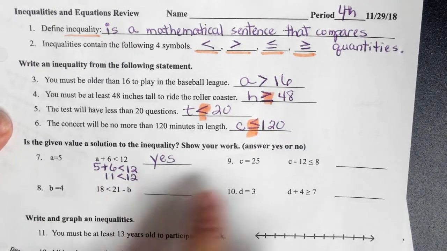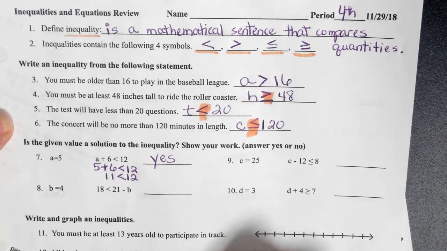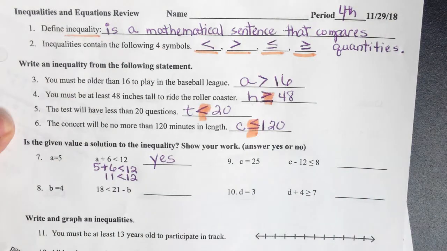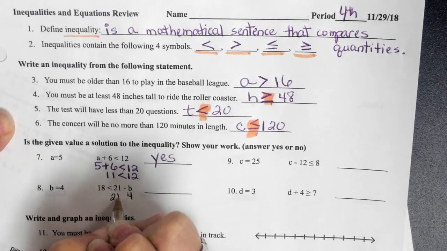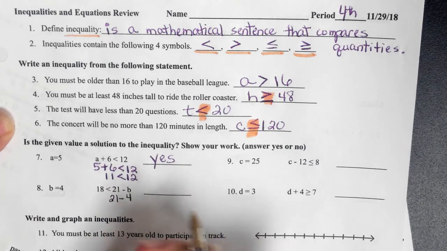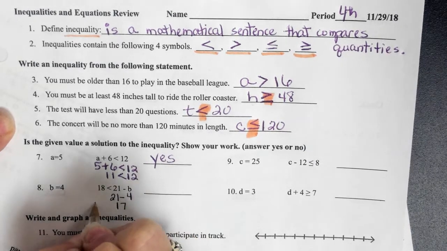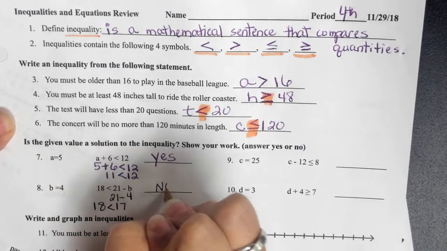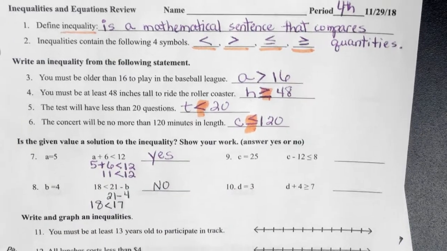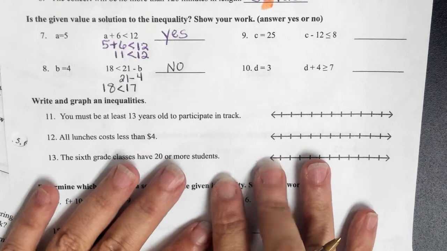Okay. Go ahead and do 8, 9, and 10. I'll give you a few minutes. That far down.